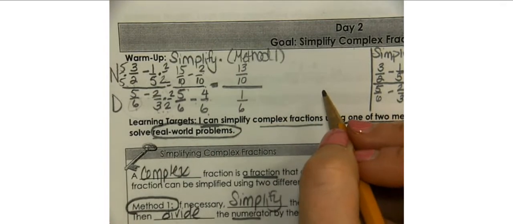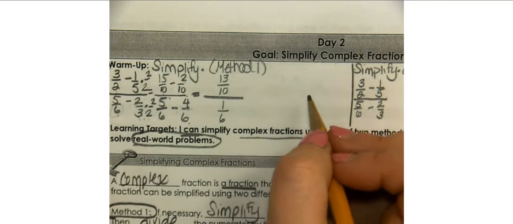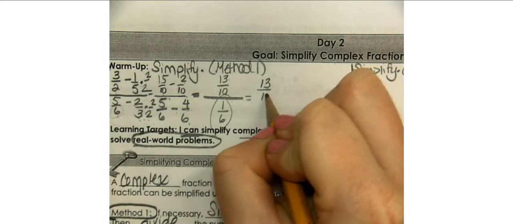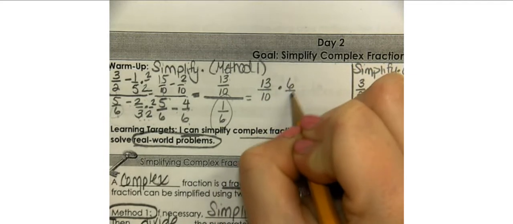So now I have 13/10 over 1/6. What that means is 13/10 divided by 1/6. And whenever you divide fractions, you multiply by the reciprocal of the second fraction. So I'm going to multiply by the reciprocal of 1/6, which is 6 over 1. So I'm going to take 13/10 and multiply it by 6 over 1.